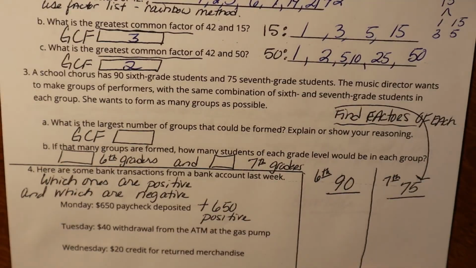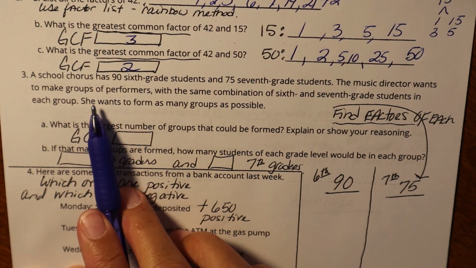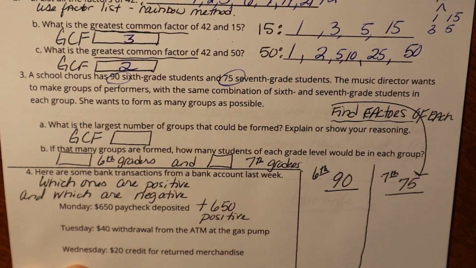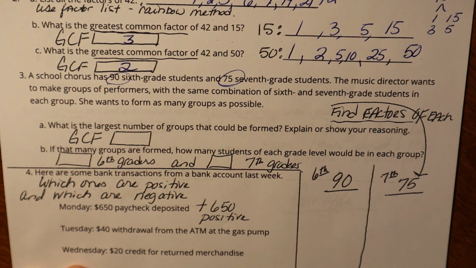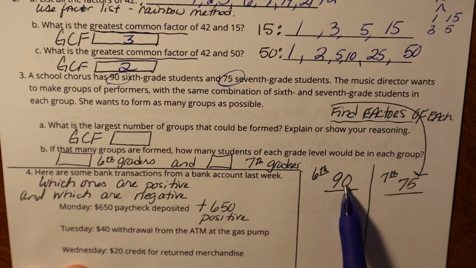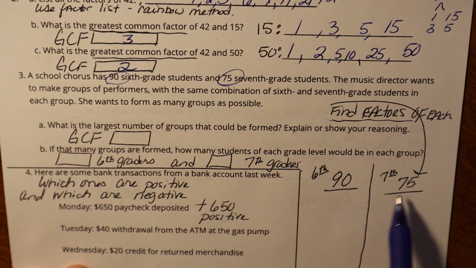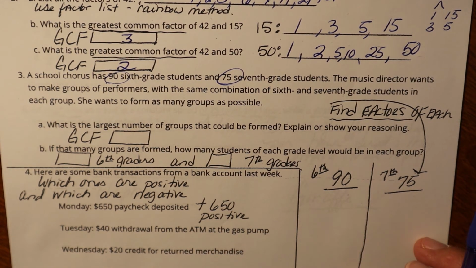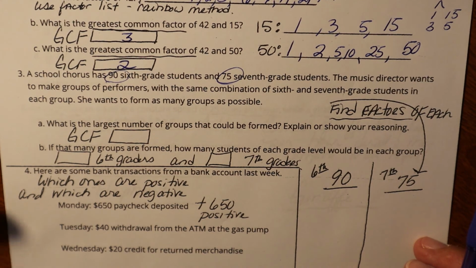Number 3, a school chorus has 90 6th graders and 75 7th graders. The music director wants to make groups of performers with the same combination of 7th and 6th grade students. She wants to form as many groups as possible. So we basically have to find the common factors of 90 and 75, and then find out what the greatest common factor would be. That's going to tell us how many total groups we can have.